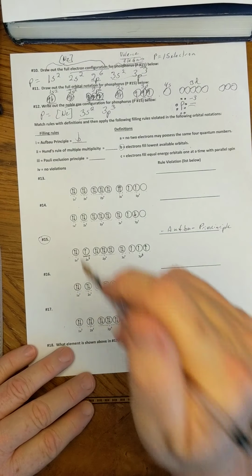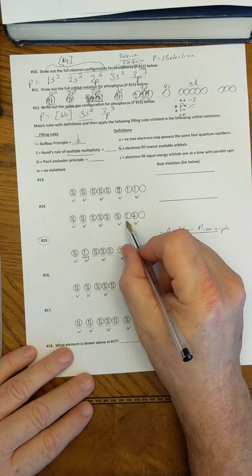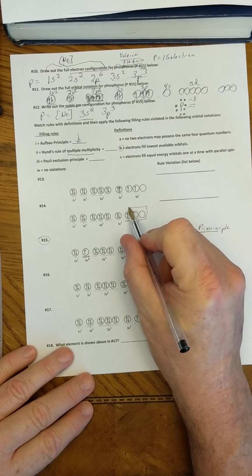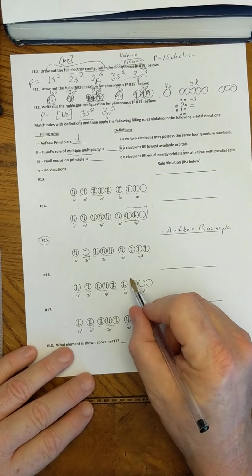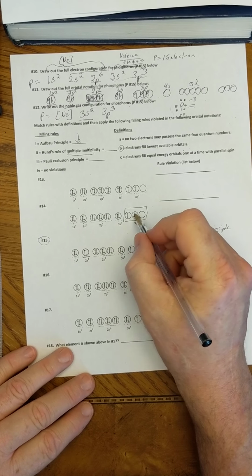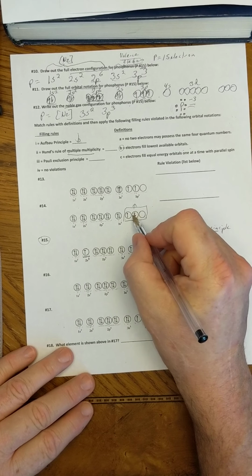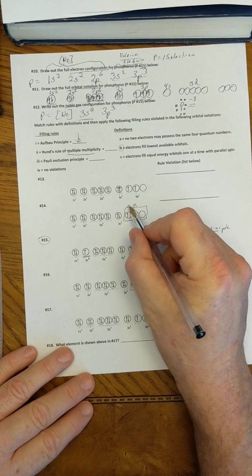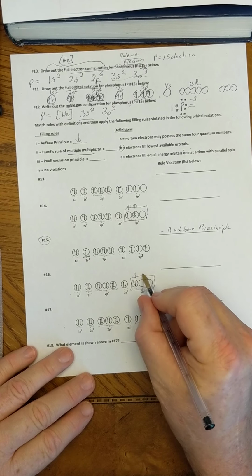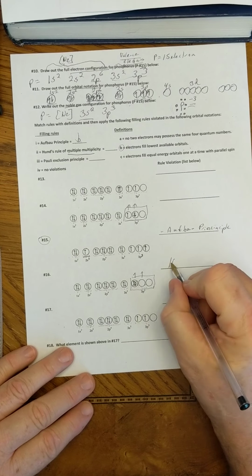Okay. Hund's rule of multiplicity. Hund's rule comes in when you have multiple orbitals. Well, there's 1 and there's 2. These are both violations of Hund's. This one should be spinning up, not down, so parallel. And this one, the electrons should go in them one at a time, so both of these are Hund's rule violations.